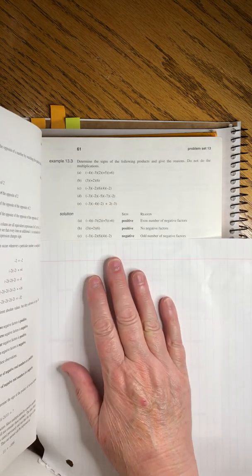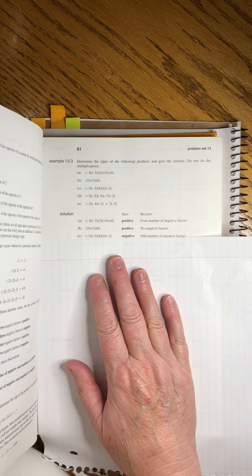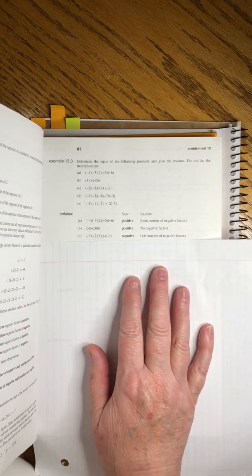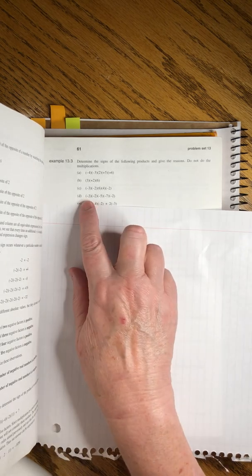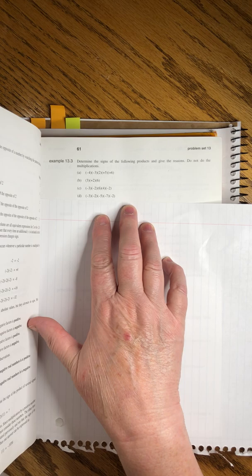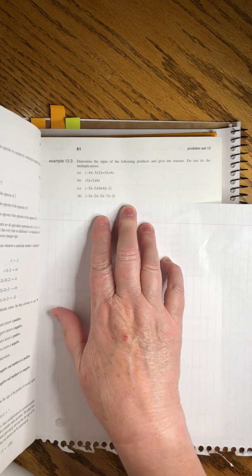Let me check my answers. B is positive. C is negative, and they're giving a reason. I mean, that's cool. D, 1, 2, 3, 4, 5 negatives. That's an odd number, so we're going to end up with a negative answer because there were 5.